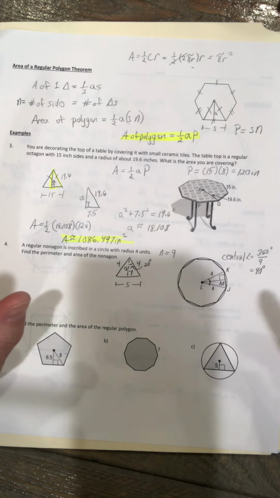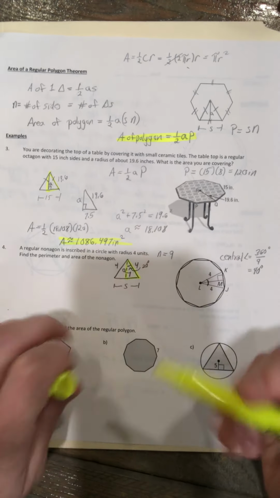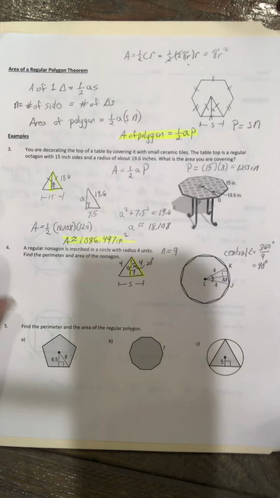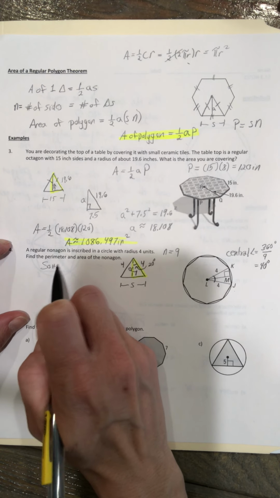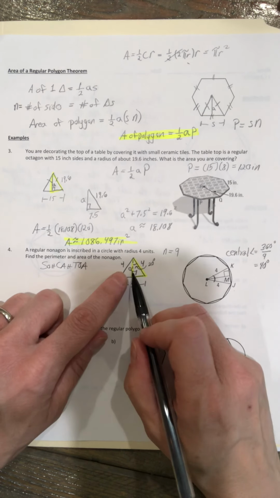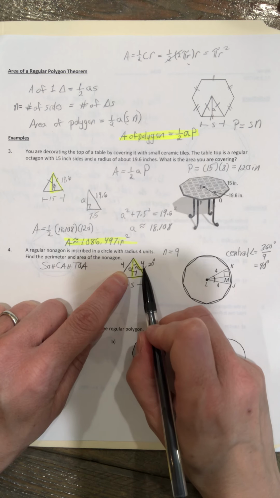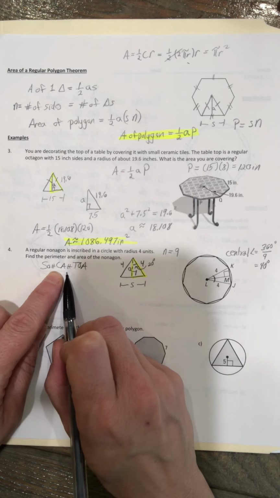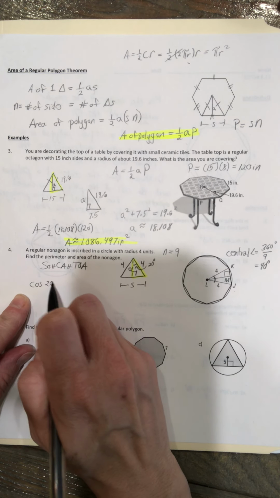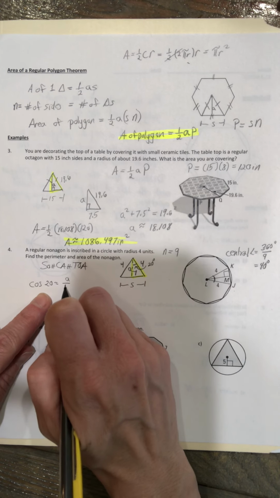Now, again, we don't want to forget: if I know an angle measurement and I know a side of a right triangle, I can use right triangle trigonometry to help me out. So, SOHCAHTOA. Let's start by finding the apothem. If I look at 20, the apothem is adjacent and 4 is my hypotenuse. Adjacent and hypotenuse, I'm using cosine. So cosine of 20 equals adjacent, which is A, over 4.